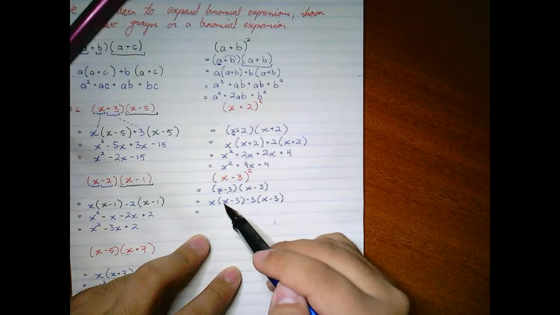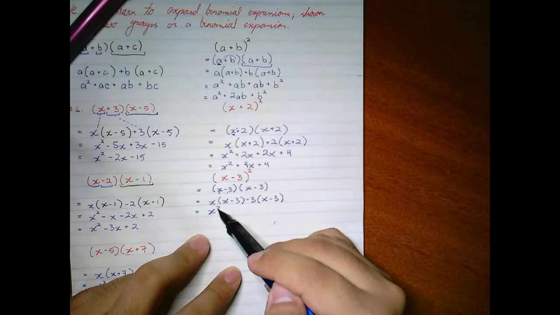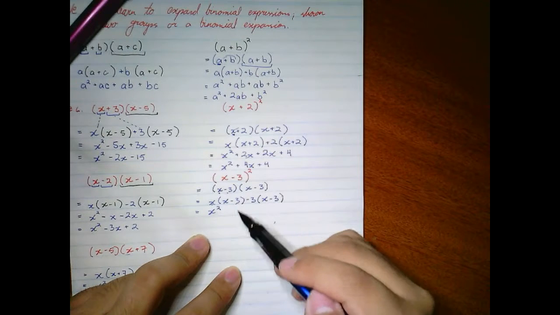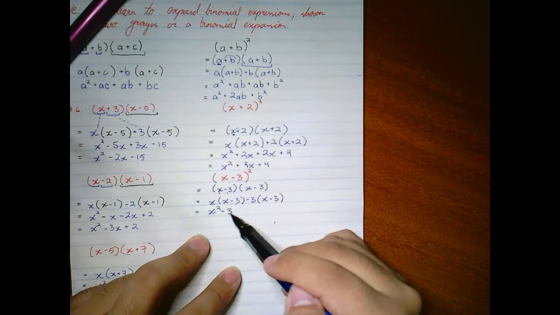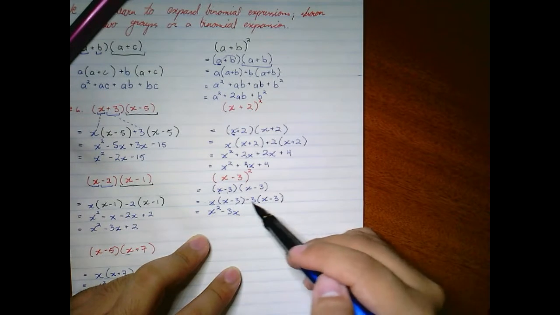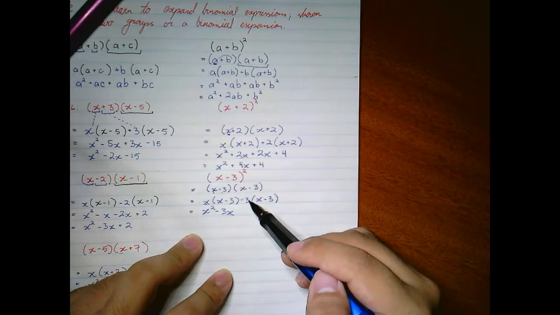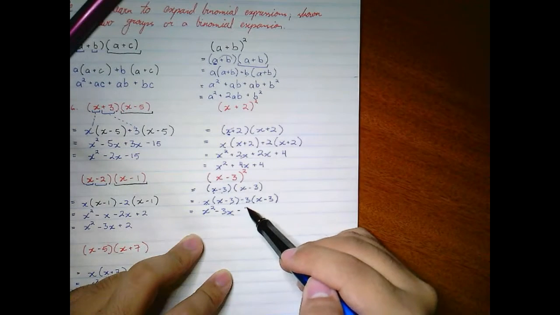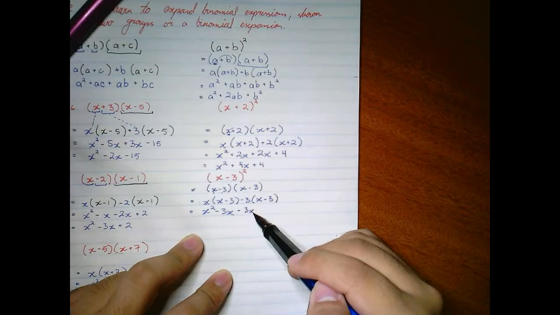We get x times x is x squared. X times minus 3 is negative 3x. Finished with that group. Moving on to this one, we get minus 3 times x is negative 3x.